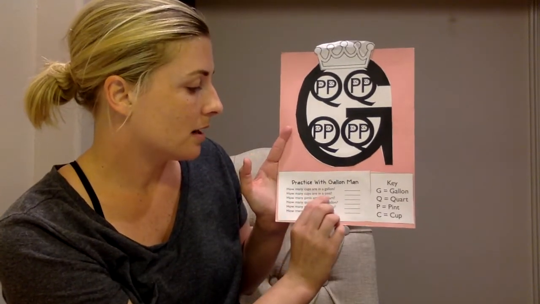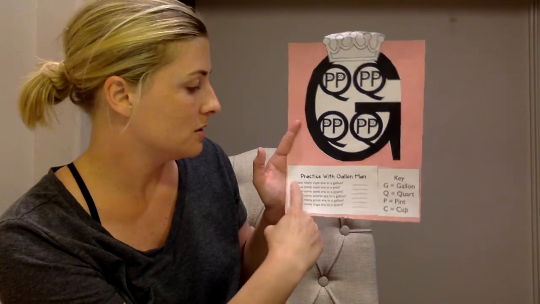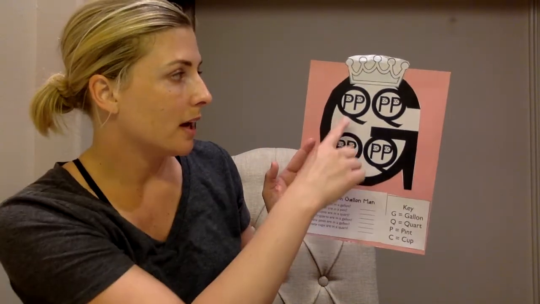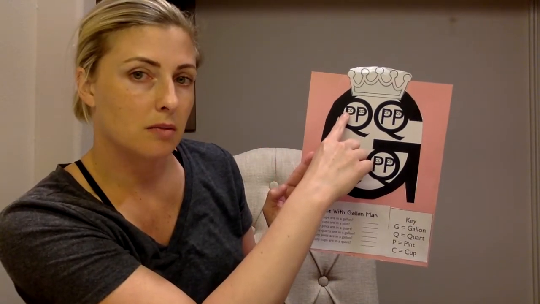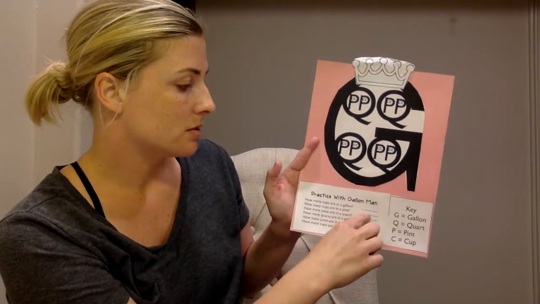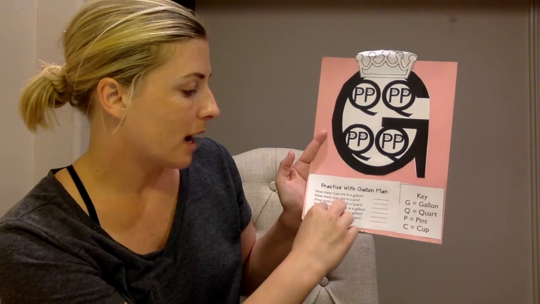How many cups are in a pint? So we're looking for how many of those little letter C's do you see in one of the P's? So in 1 pint, how many letter C's do you see? 2. So the answer to that question is 2 cups. Question number 3, how many pints are in a quart?